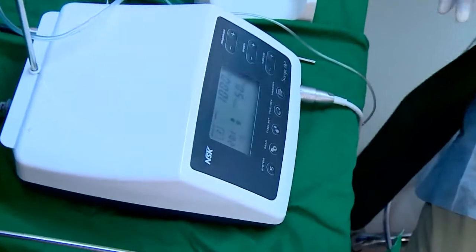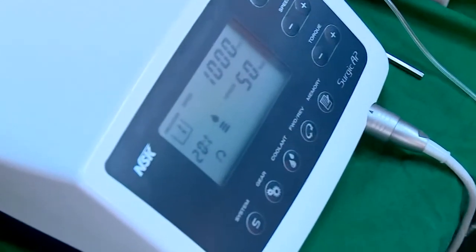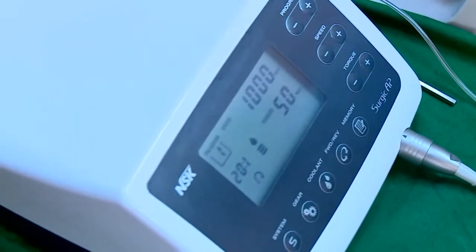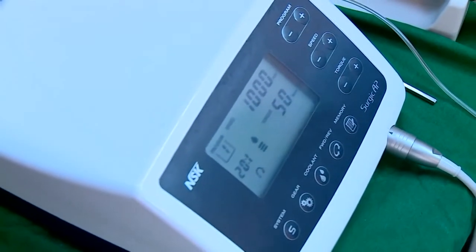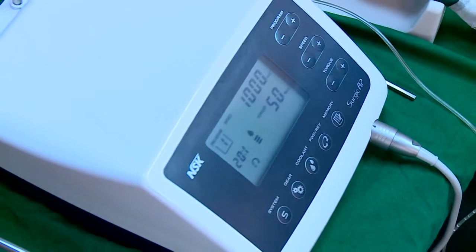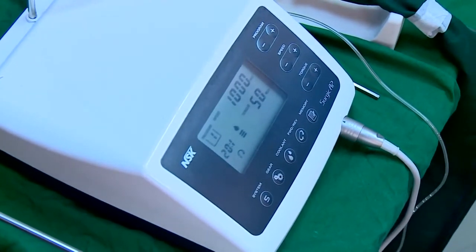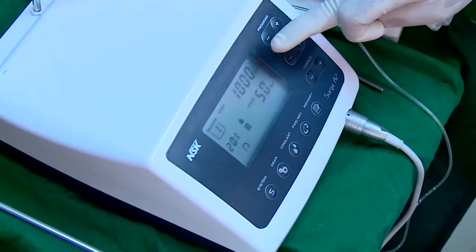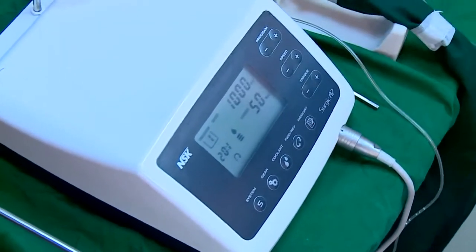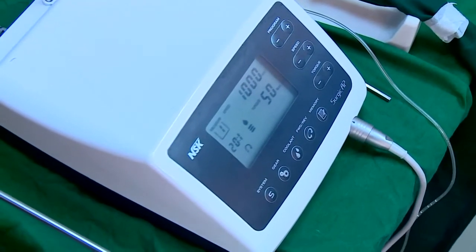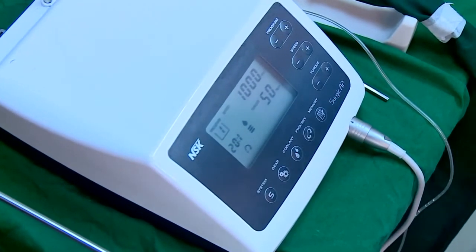This one. Now, this is a physio dispenser. When we talk about a physio dispenser, this handpiece itself is special in that it reduces the speed. It reduces the speed 20 times. It has gears, so we have a speed of only about 1000 RPM. The ideal speed for implant placement has to be anything between 800 and 1000.